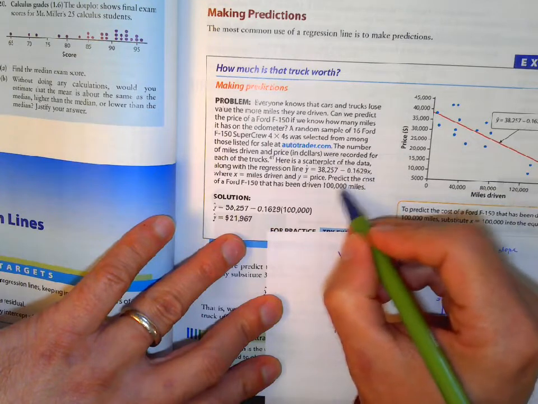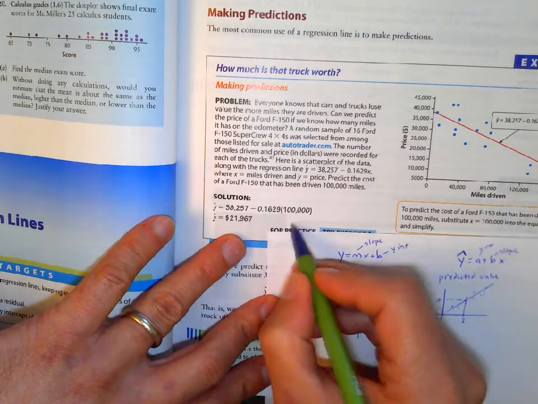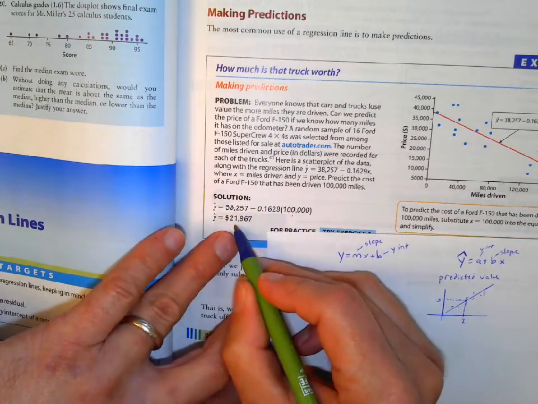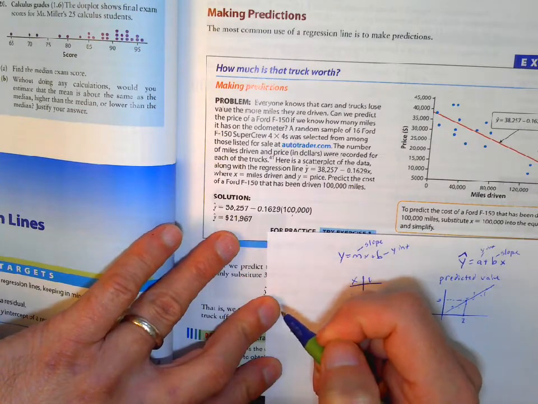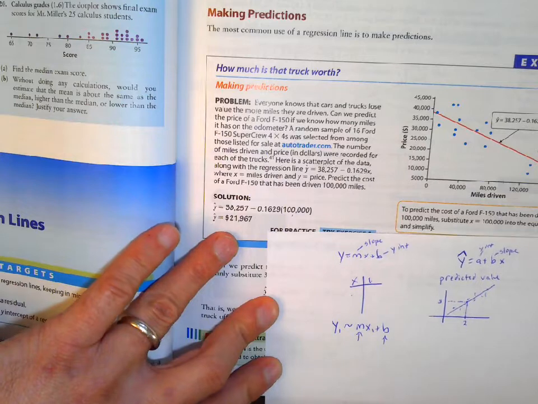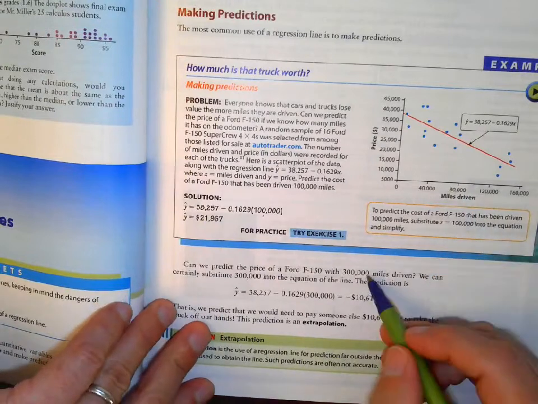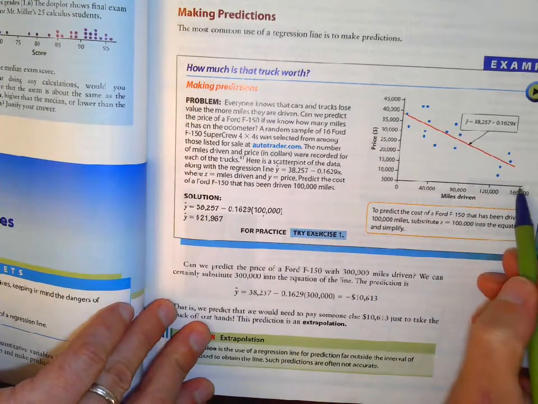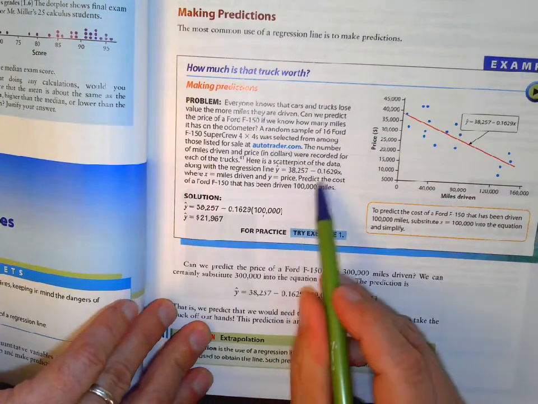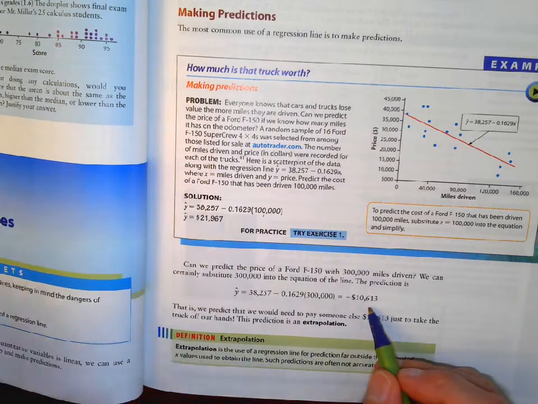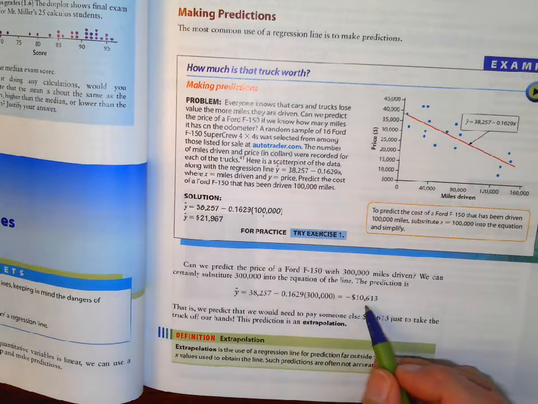So we put that 100,000 miles in for the x. That's my x variable. Okay, so we put that in for the x, and you work that out, and my predicted cost is $21,967. Okay, so we have that making prediction. Now, let's say I want to make a prediction for something with 300,000 miles on it. So I could take that 300,000 and plug it into the x there, and it would equal negative 10,613. So, that doesn't quite make sense, does it? I'm not gonna pay negative $10,000 for this vehicle, right? They're not gonna pay me $10,000 for this vehicle.